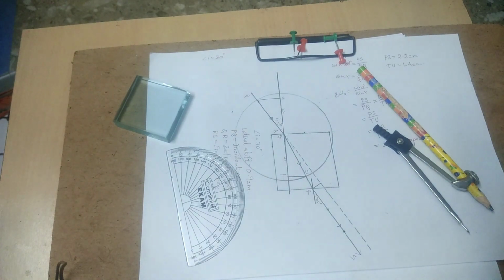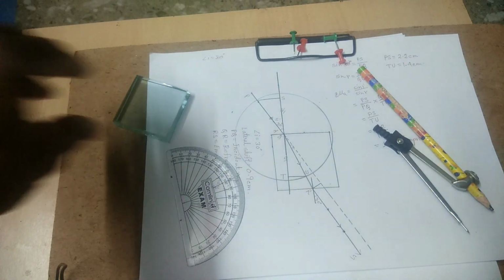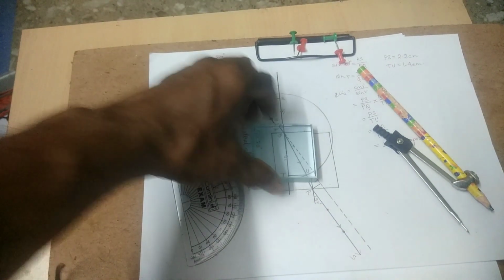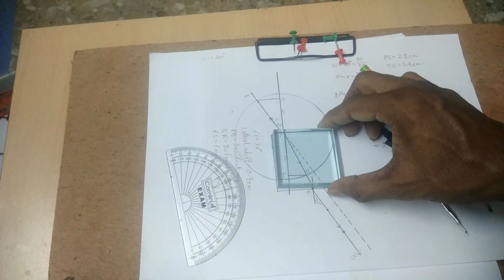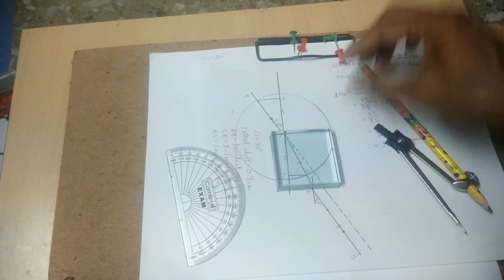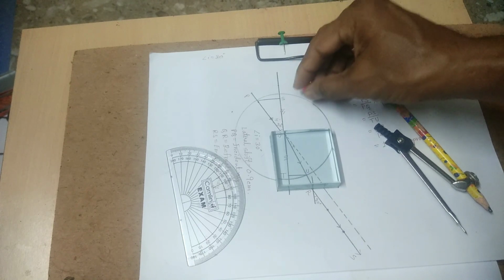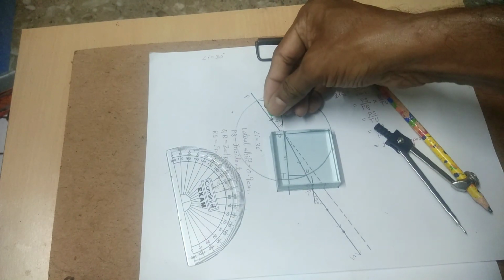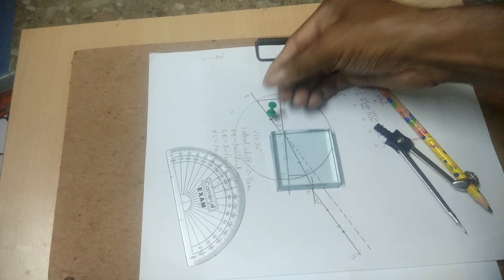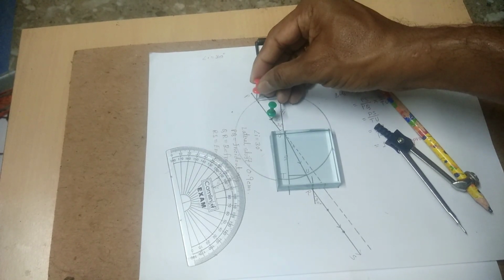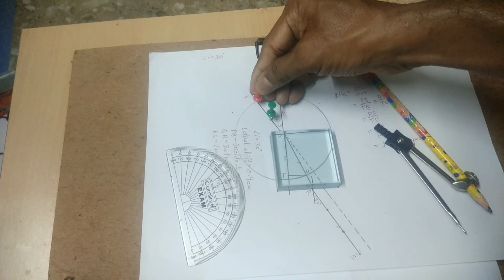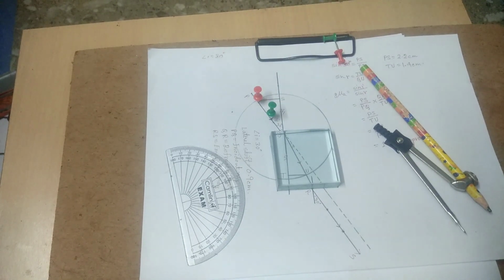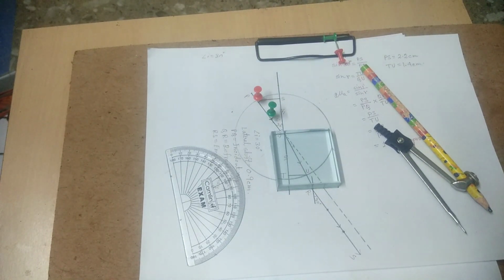After that, what will we do? Let us put the slab again. We got the incident ray and the angle of incidence, and we put the pins again: one at the previous point, green, and another one, the red pin, right?